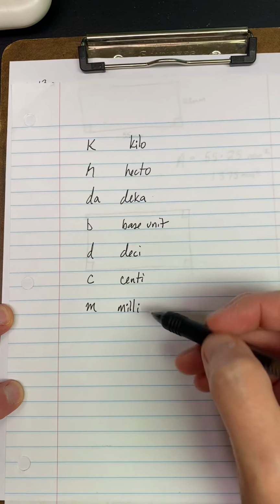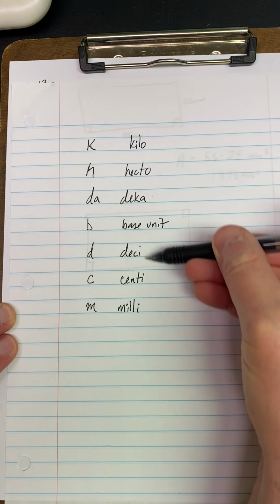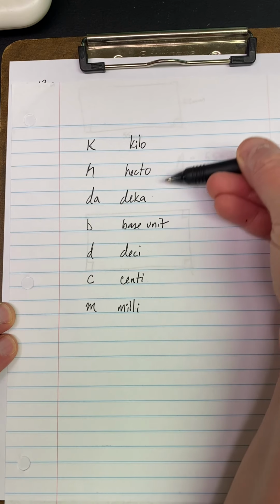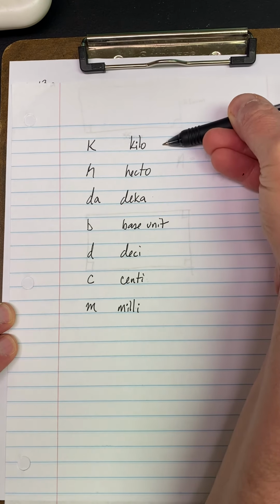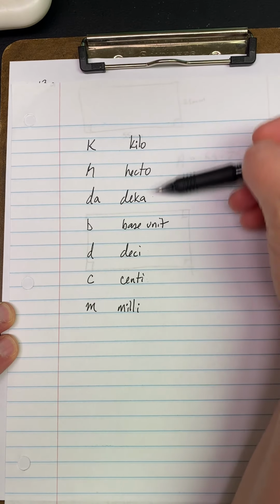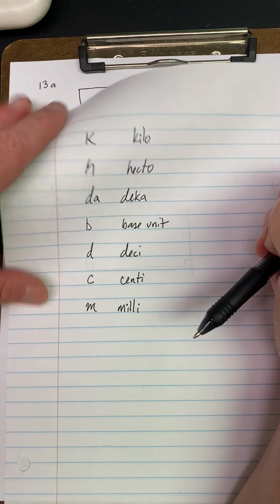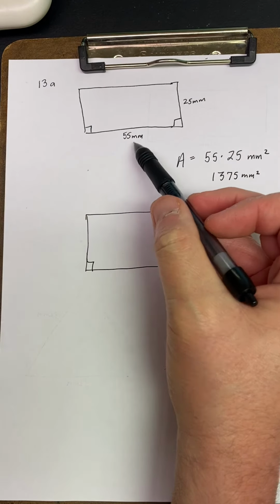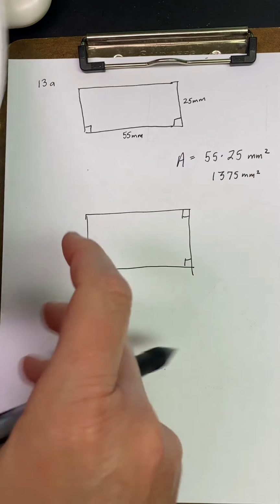All 10s. So 10 of these make one of those, 10 of those make one of these, 10 decis make a base, 10 bases make a deca, 10 decas make a hecto, 10 hectos make a kilo. A kilo is therefore 1,000 of the base unit. So when we look back here, if I want to change millimeters to centimeters, there are a couple of ways to do it.